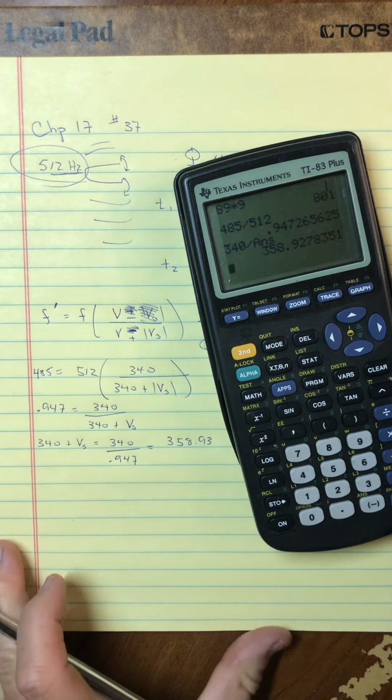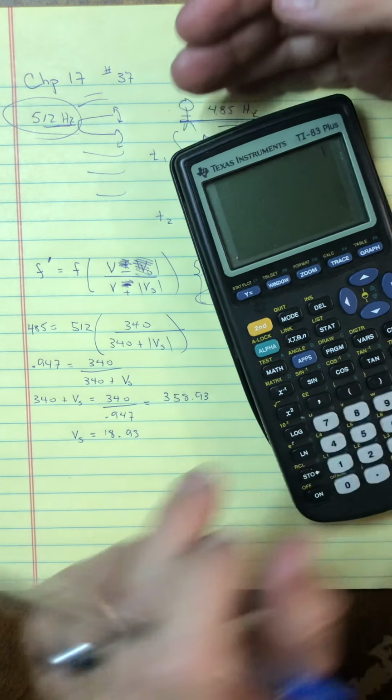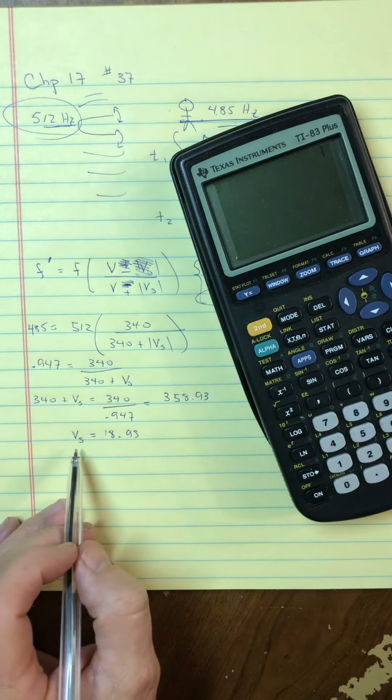Continuing on then, the velocity of the source would be when I subtract 340 from it. Ooh. And maybe this isn't such a good calculator to use. I knew there was a reason it was sitting up there. Well, I guess I could do this in my head. 340. This must be 18.93. Actually, I guess I can read it here. 18.93. Let me clear that. Okay, so there is the velocity of the source.